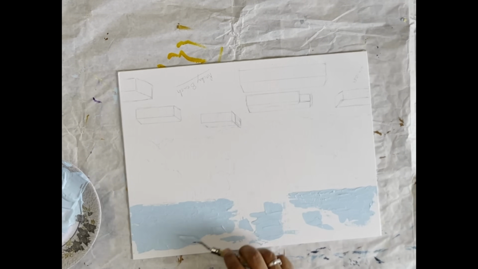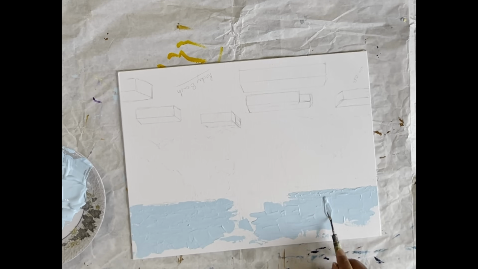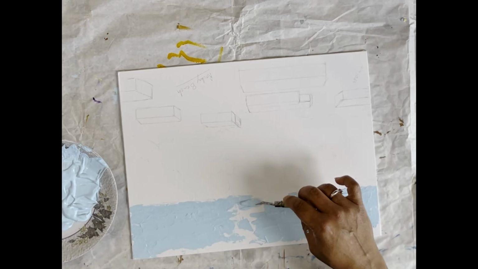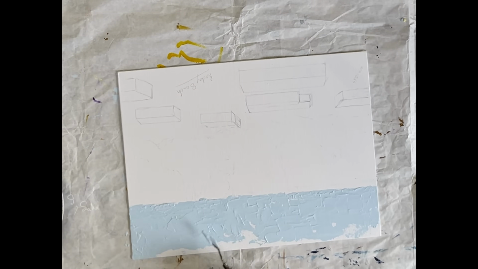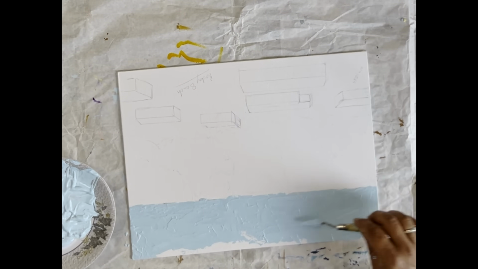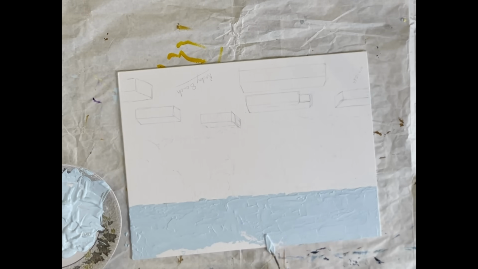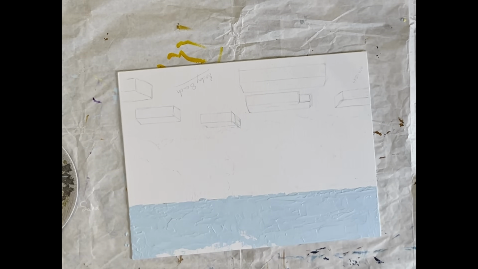Okay, we start with the sky first. The cool blue midday sky. We are using shades of sky blue and light blue for the sky.